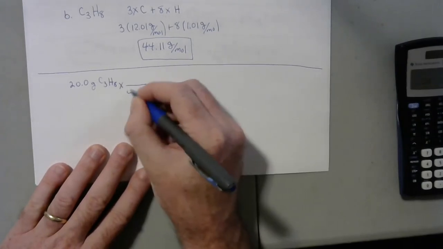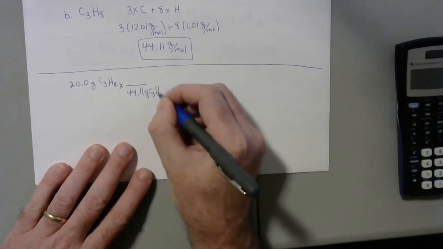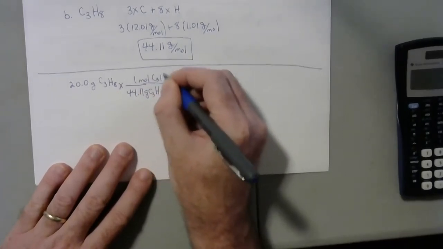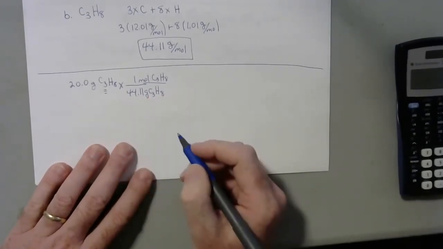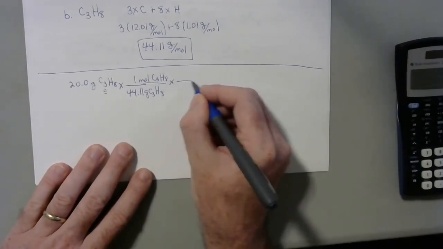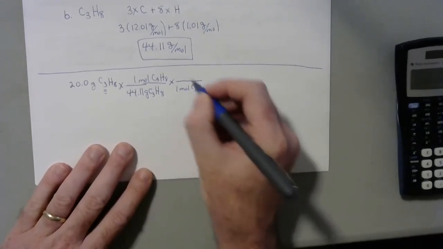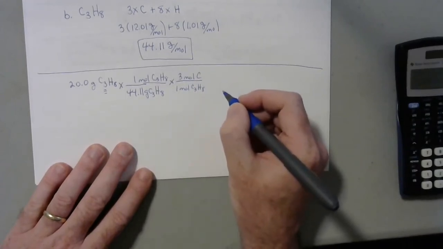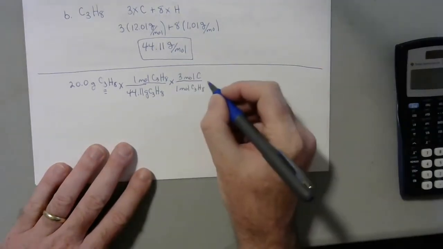So we're going to have 44.11 grams of C3H8 per 1 mole of C3H8. But there's a wrinkle. I've got 3 carbon atoms per 1 molecule, so I need to account for that. For every 1 mole of C3H8 that I have, I'm going to have 3 moles of carbon atoms. Now, if I just asked for molecules, I would just skip that part and then finish the problem.